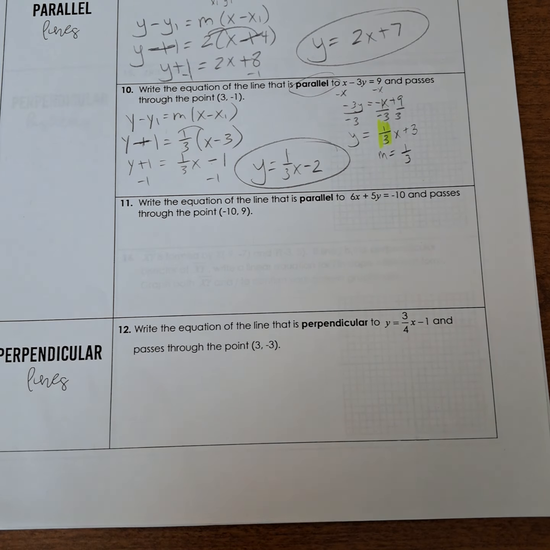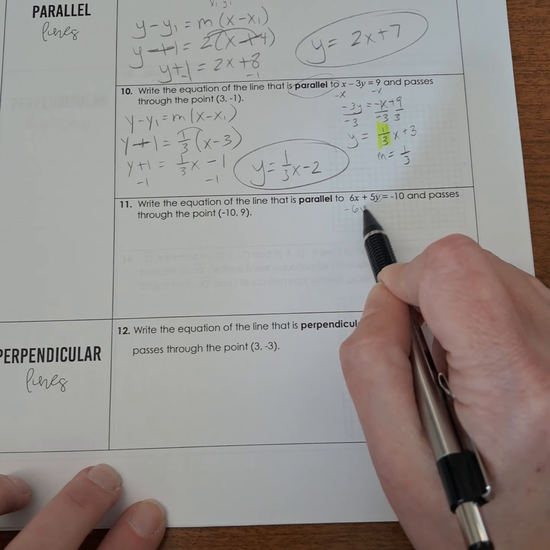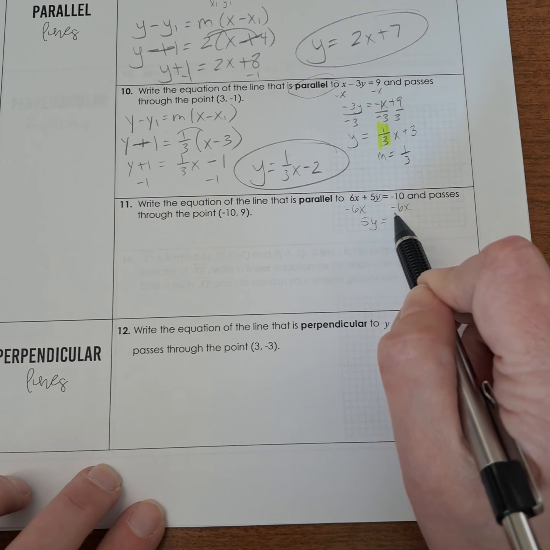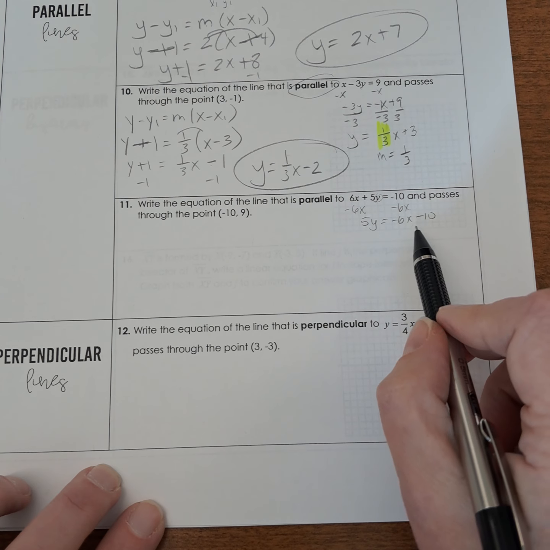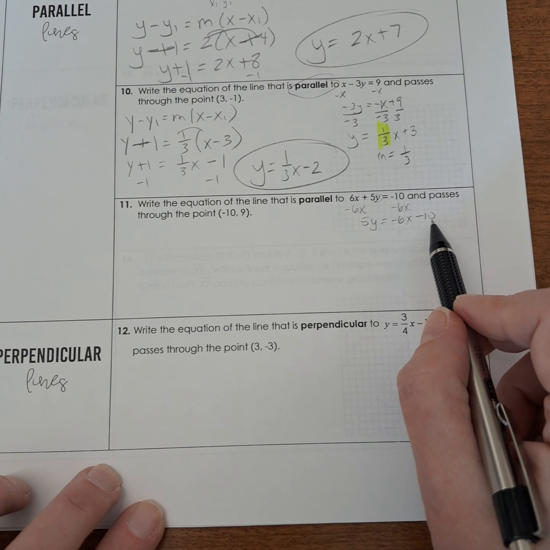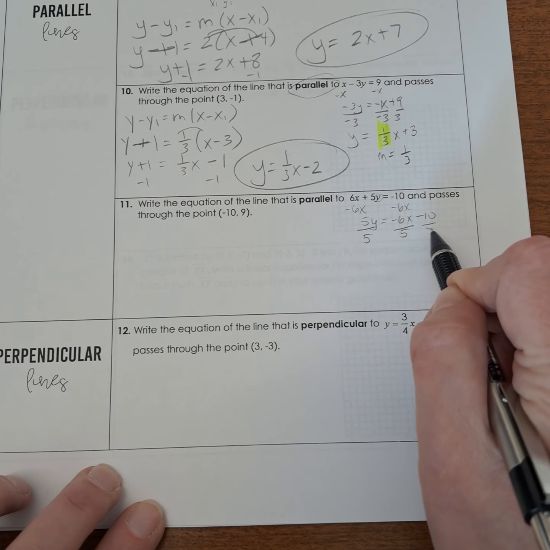Okay, number 11, write the equation of the line that is parallel. All right, same darn thing as number 10. It is not in y equals mx plus b. So your first goal is to get it into y equals mx plus b. I need that y by itself. So we're going to subtract 6x to the other side of the equal sign. The negative 6x and the negative 10 are not like terms. The negative 6 has an x. The negative 10 does not. Not like terms. Divide by the 5.